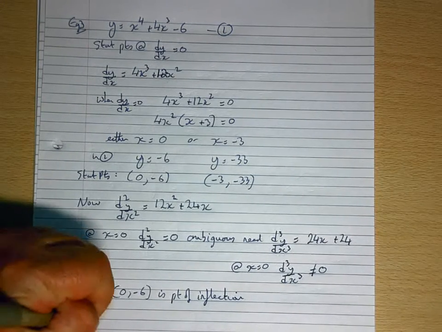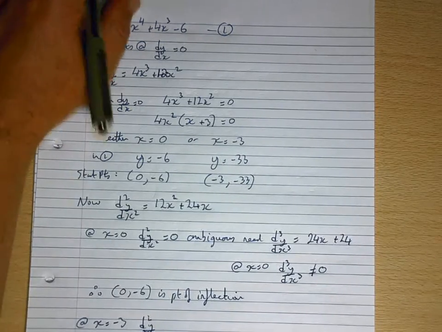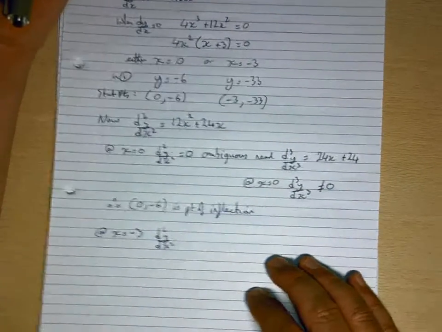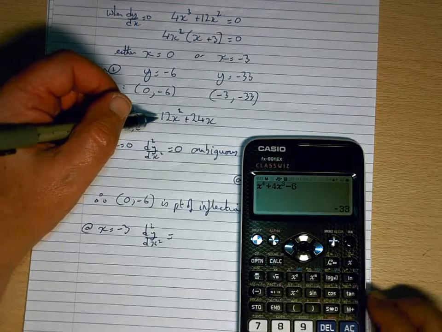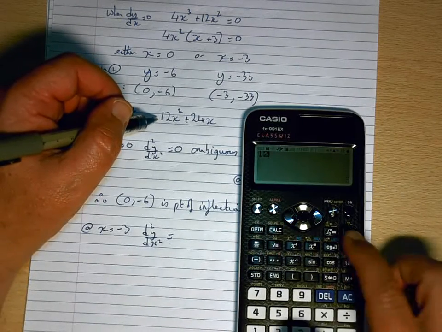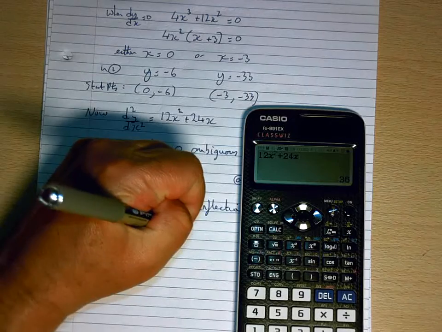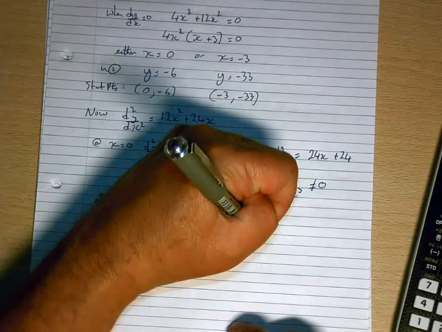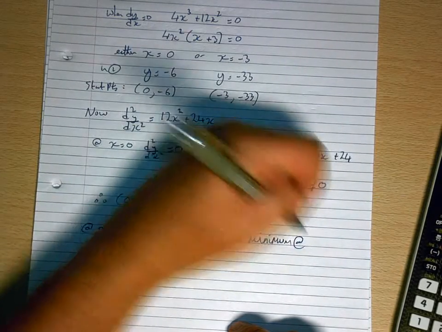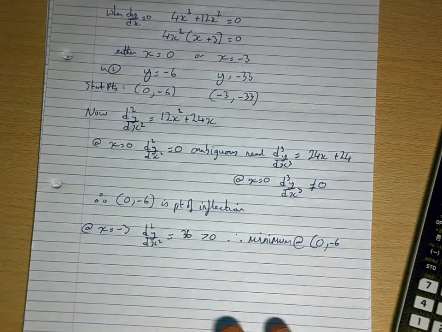At x equals negative 3, d2y/dx squared: I've got x is negative 3 in my calculator anyway, so it's going to be 12x squared plus 24x equals 36, which is greater than 0, therefore a minimum will occur at... no, it won't.